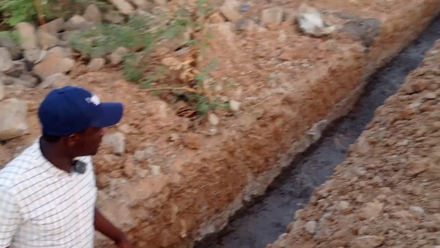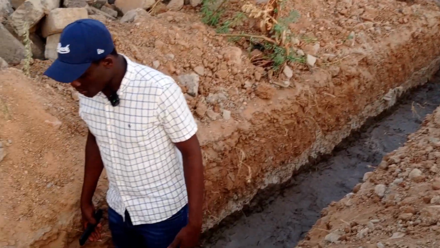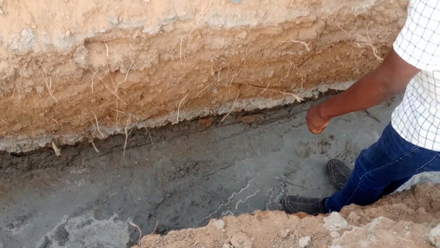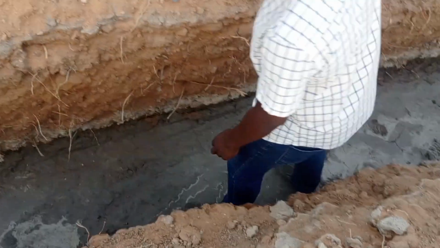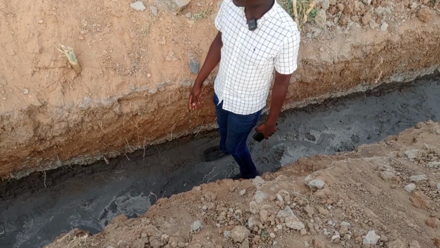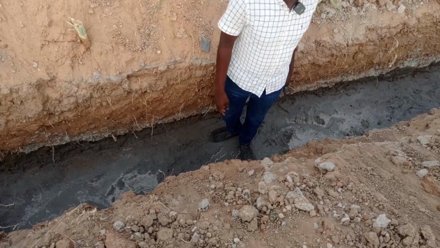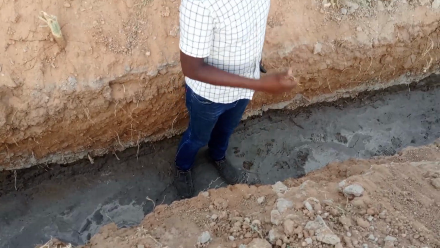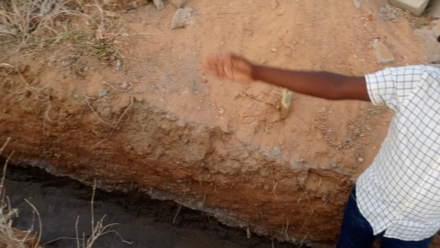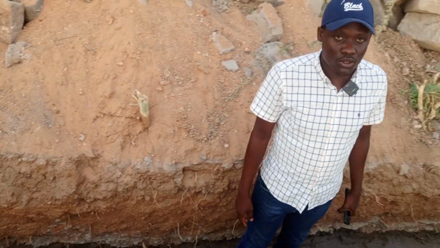You can see that we have done a very wide trench, whereby there is enough space for walking while the worker is laying the blocks. There is enough space, and also enough space for the supply of materials, that's going to enhance where our foundation wall is going to lay.